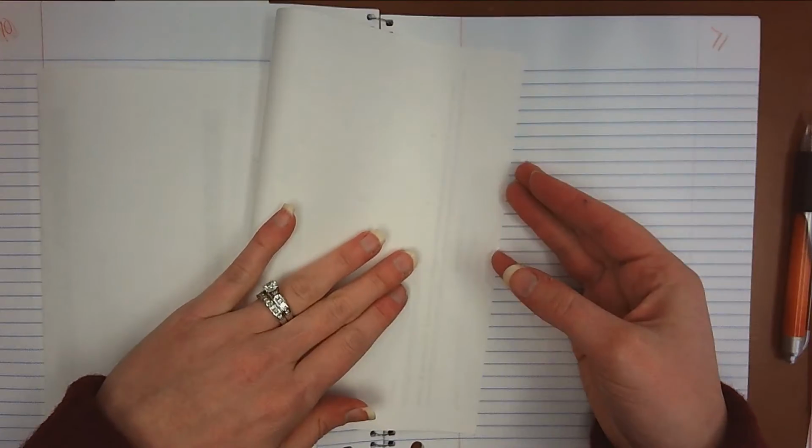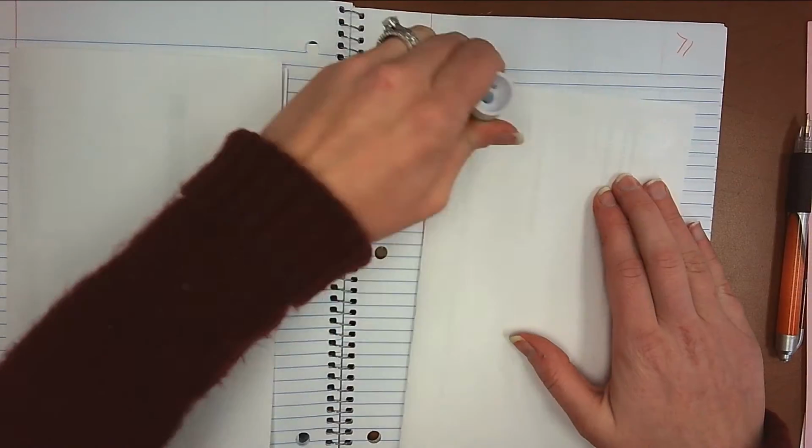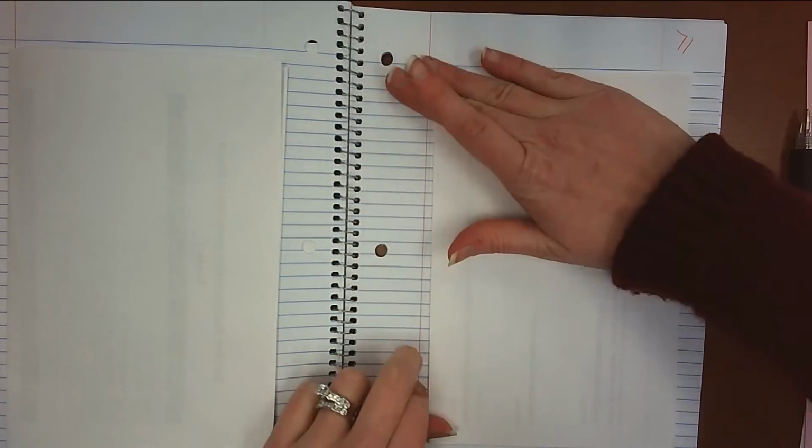Then you should have your tracking page that looks like this. This one also gets folded in half, what I call hamburger style. It'll be blank on the outside, and then it'll just get glued in. I'm just putting a couple dots on the corners, going around the outside, and then going one big X through the middle. So there's 71.